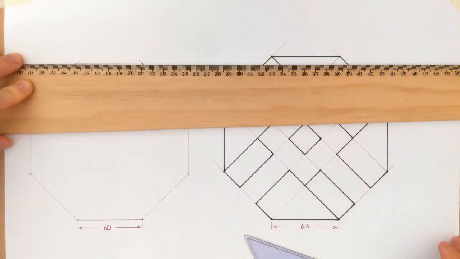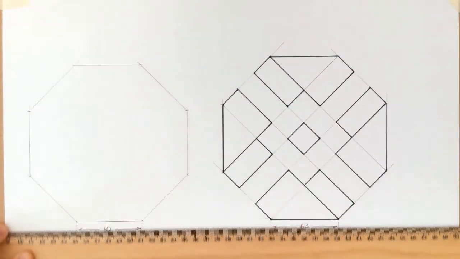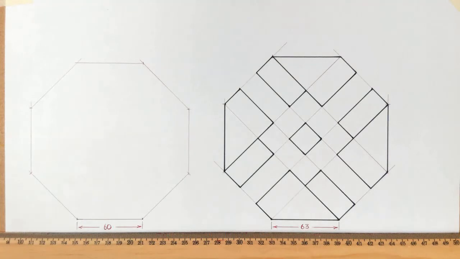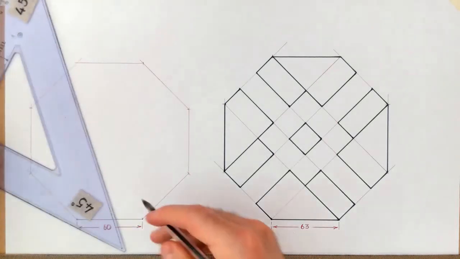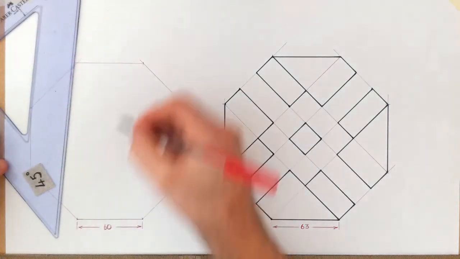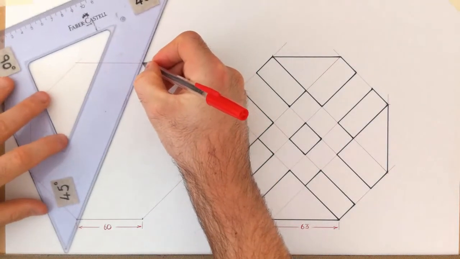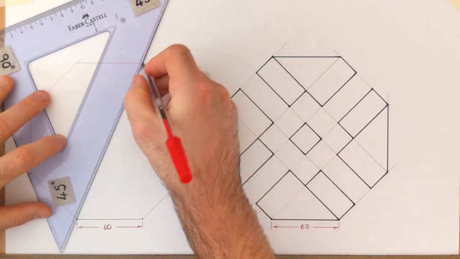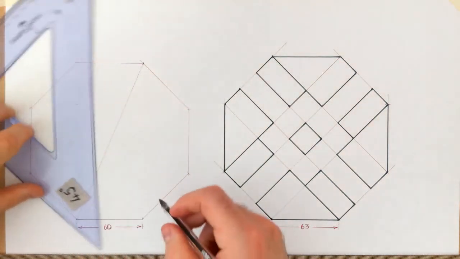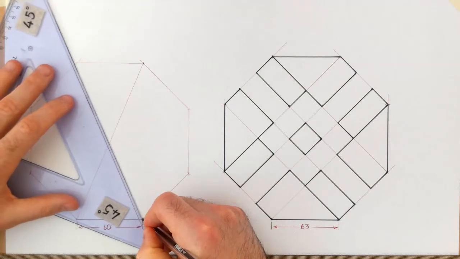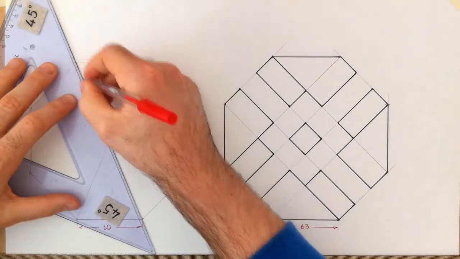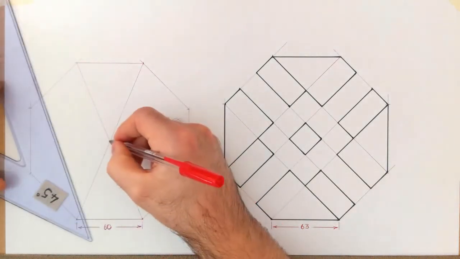Where that mark is, I can then project a line across. Now what I know about this one this time is that the outside is entirely heavy, but before I do that, what I am going to do is connect the opposing corners. So this corner here is going to connect to the opposite side over here. So I'll just do this quickly. And if I'm accurate, every one of them should meet in our center.